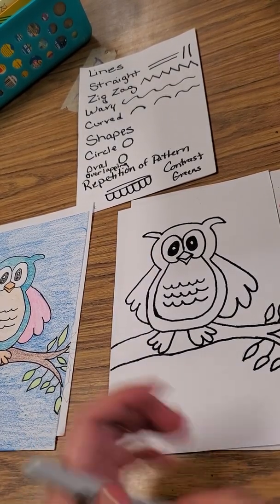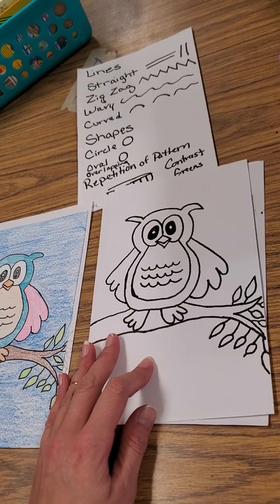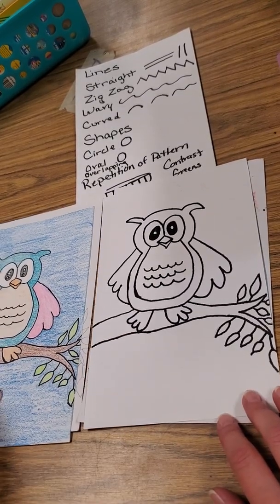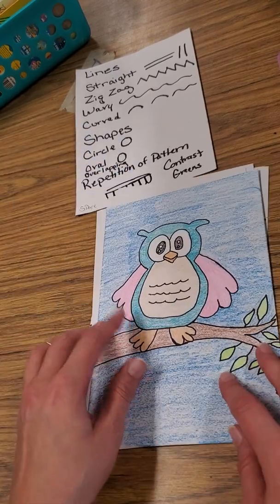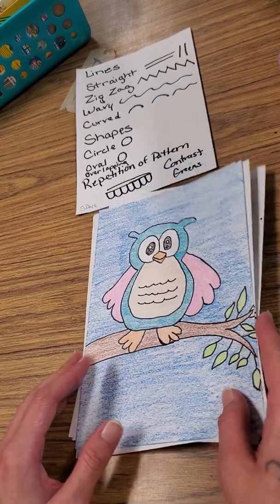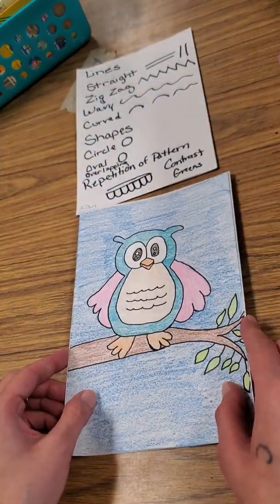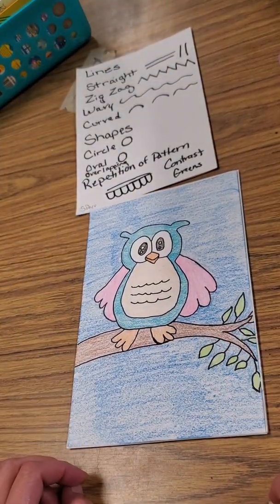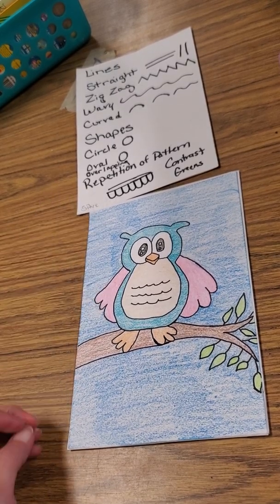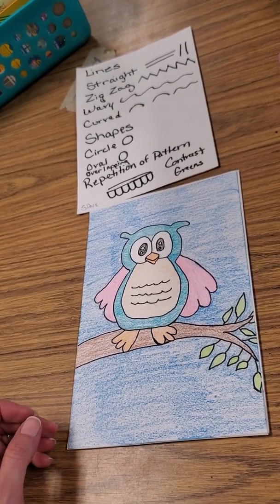And as I stated in the beginning, you can color your owl whatever colors you want your owl to be. You can get as colorful as you want to. And that is our fall animal for this week.